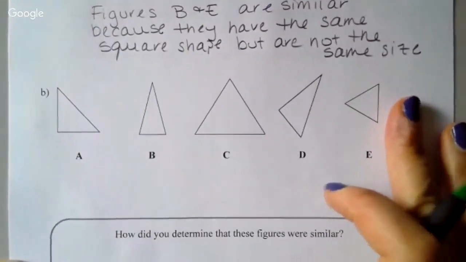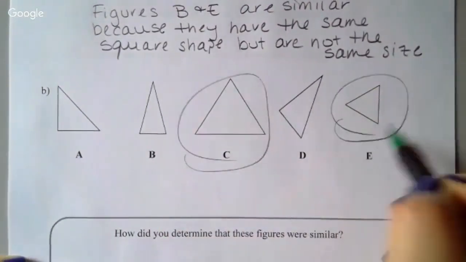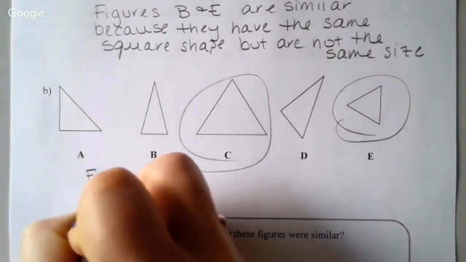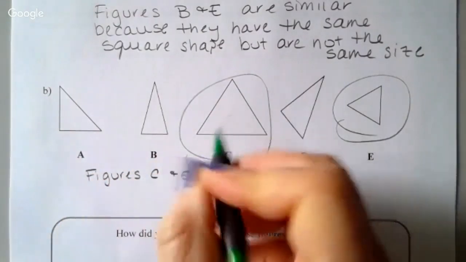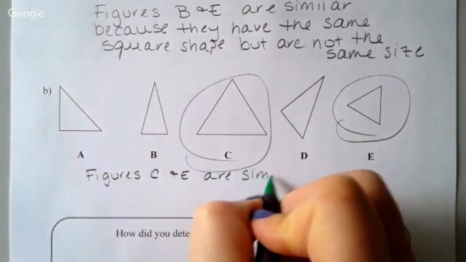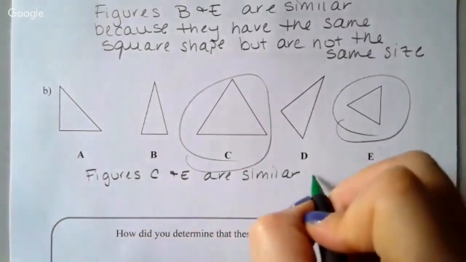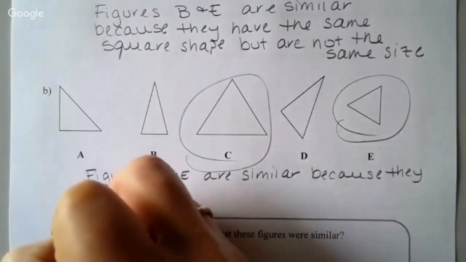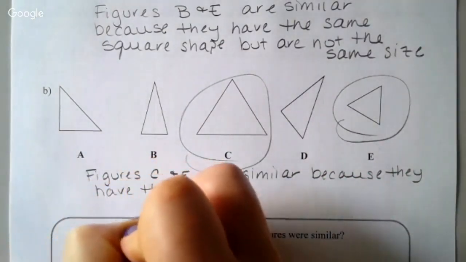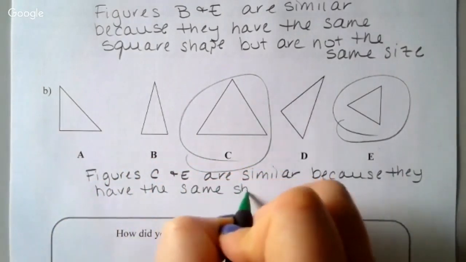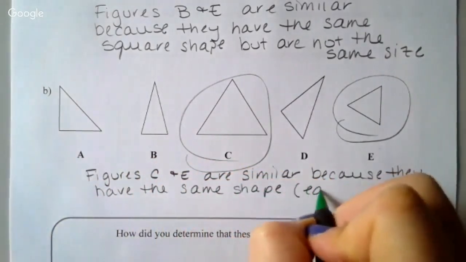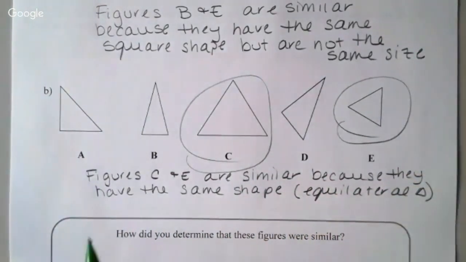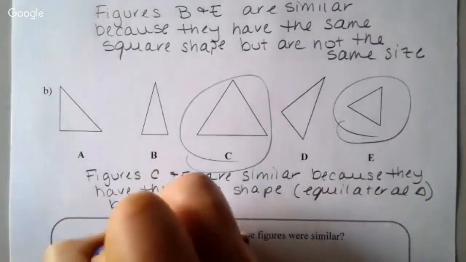In row B, we would say figures C and E. Okay, so figures C and E are similar. And this is because they have the same shape, which in this case is an equilateral triangle, which means all sides are the same, okay? But they are not the same size.